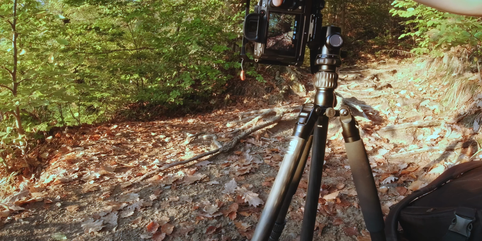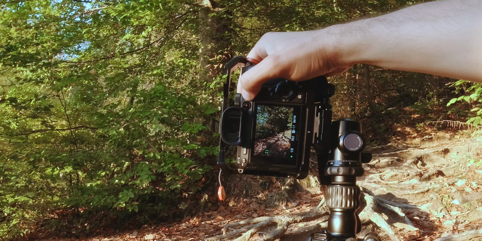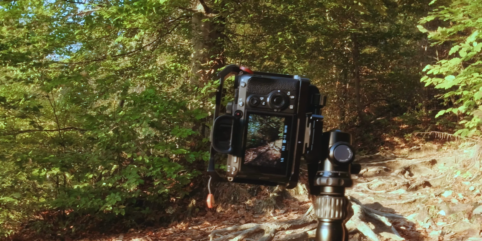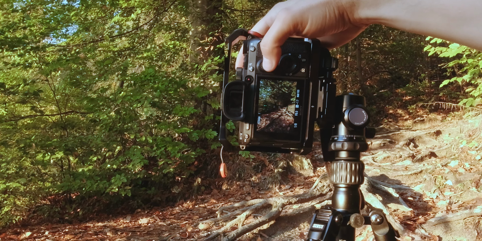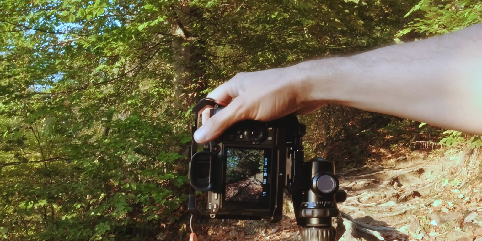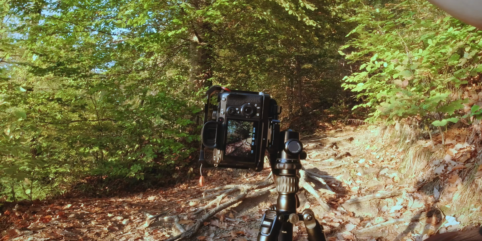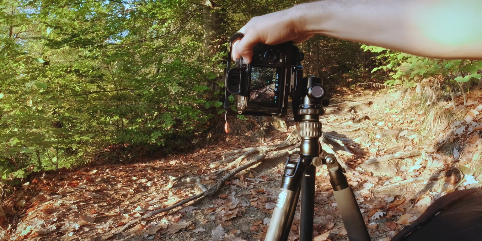So first of all, I'm going to focus down here on the root, a little bit closer, like so. 1 shot, 2-second delay. There we go. Then I'm going to focus somewhere in the center of the frame on the roots right over here. 2-second delay. And then in the back, like so.